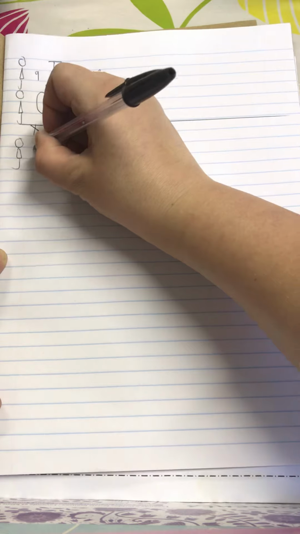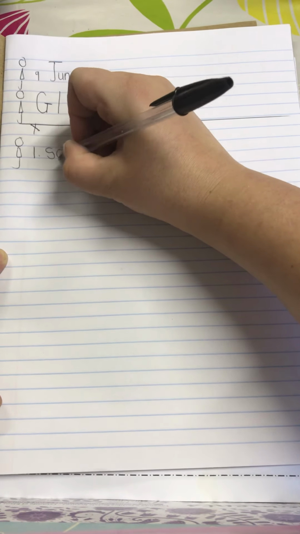If you don't have the worksheet, in your workbook, write number 1 and then write the word sad.